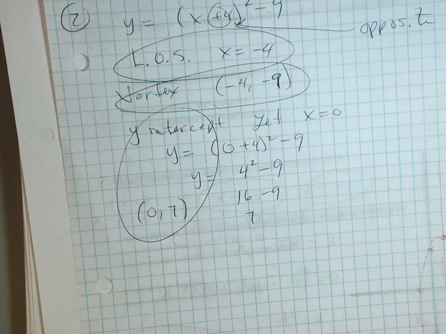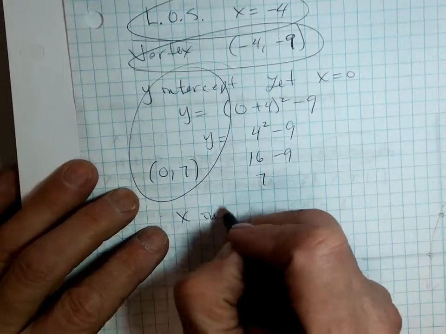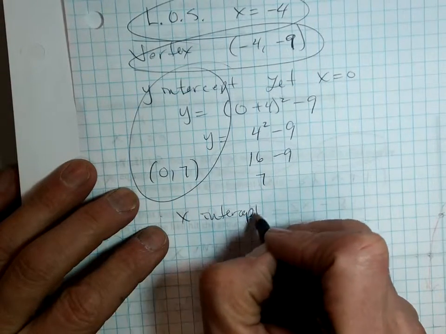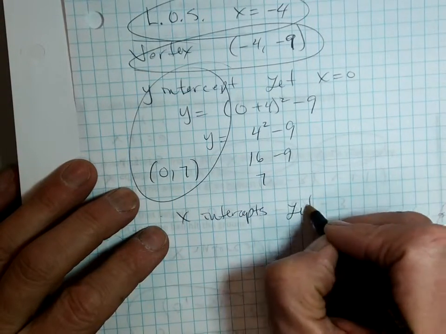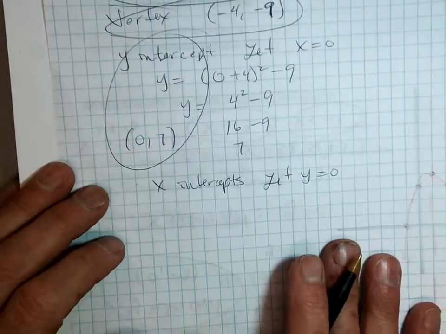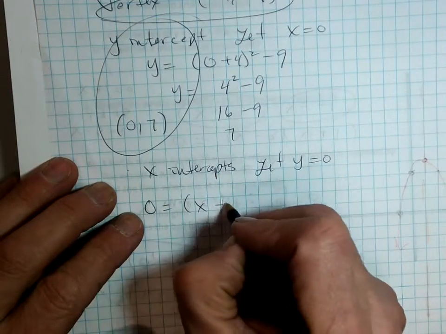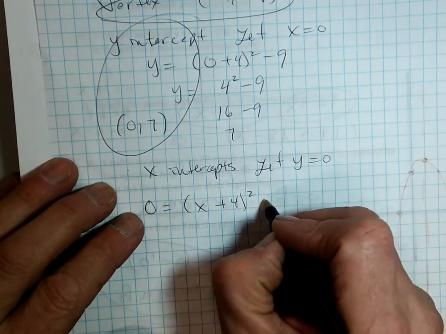All right, now the x-intercepts are a little bit difficult, but I'll go through it slowly with you, okay? X-intercepts, let y equal 0. So we're going to go 0 equals (x plus 4) squared minus 9.